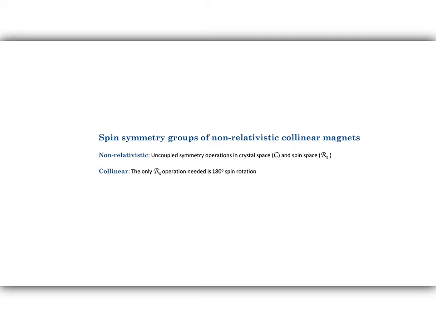So the non-relativistic physics that we want to describe implies that we need to consider symmetry operations in the crystal space and in the spin space which are decoupled, because we do not want to look at phenomena of relativistic spin-orbit coupling which couples these two spaces. And second, since we're limiting ourselves to collinear magnets, the only symmetry operation in the spin space that we need to consider is just a spin reversal or 180-degree spin rotation operation.